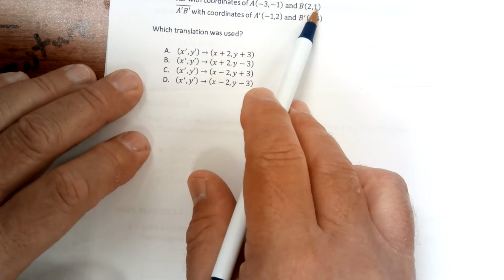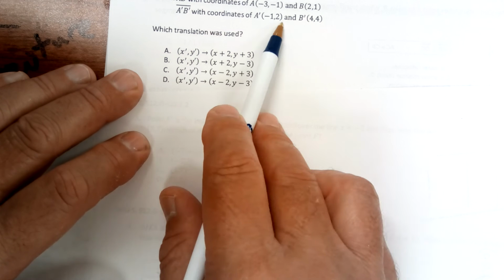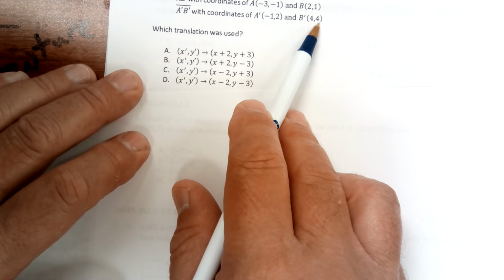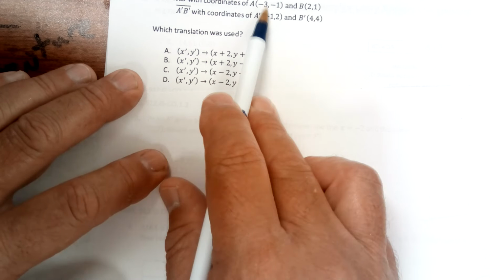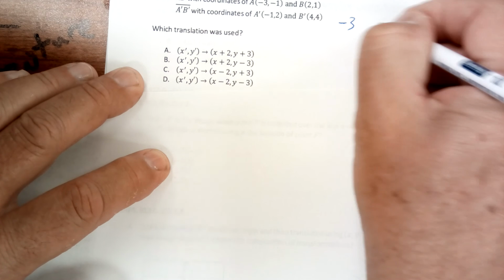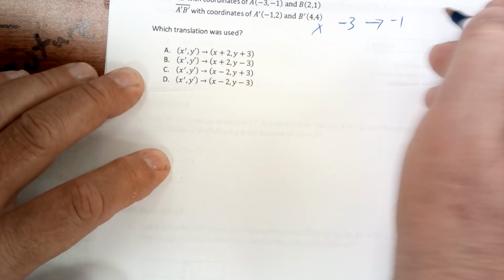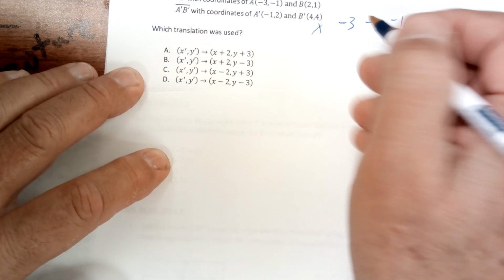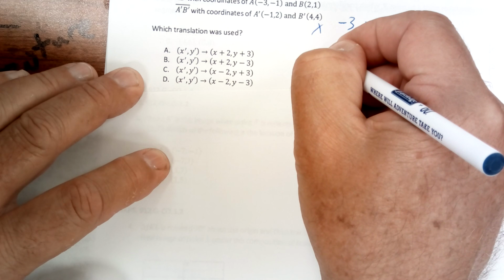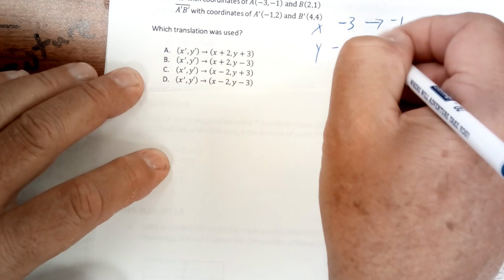Say that to yourself so you memorize it. Let's keep moving. Given this point and that point, and this point and this point, what did they do? So in other words, they went from -3, and then the x went to -1. The y went from -1, and then it moved over to a +2.